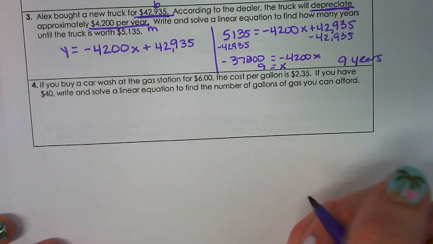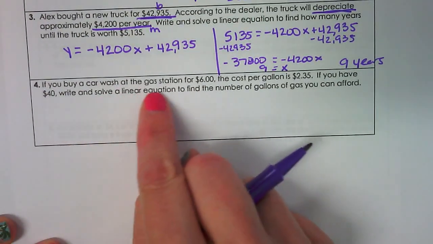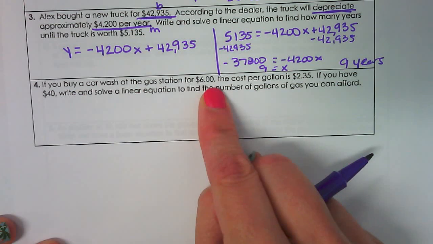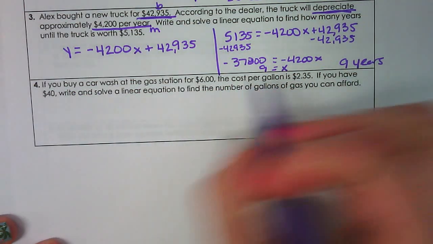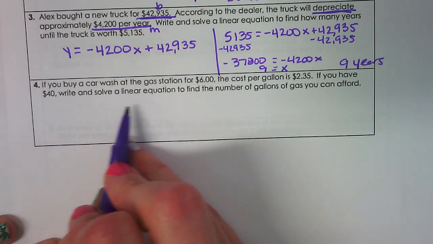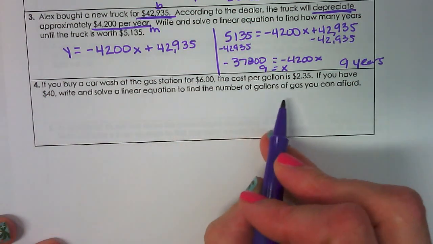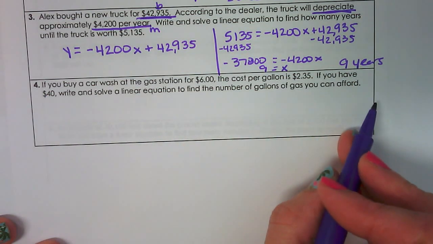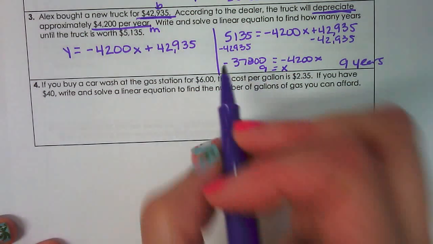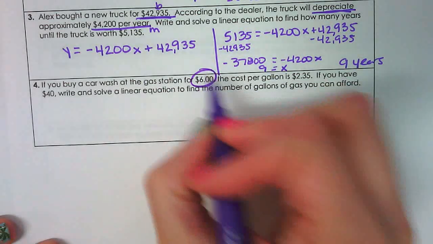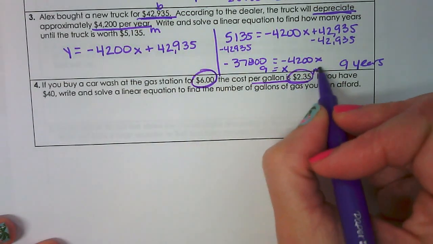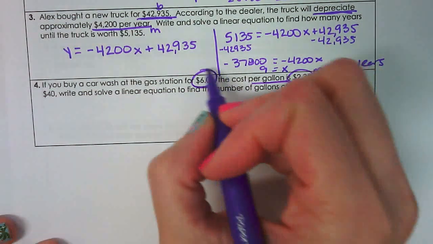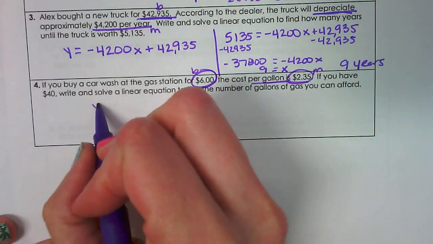Okay. Next, if you buy a car wash at the gas station for $6, the cost per gallon is $2.35. If you have $40, write and solve a linear equation to find the number of gallons of gas you can afford. So the amount that's changing is the $2.35, so that's the M. The amount we're starting with is the $6.